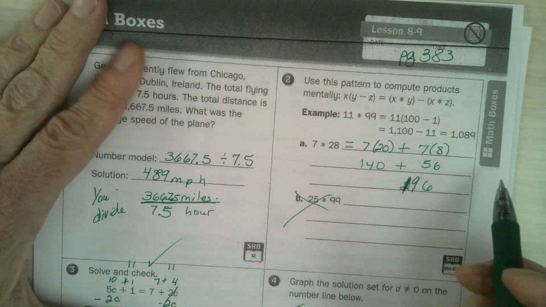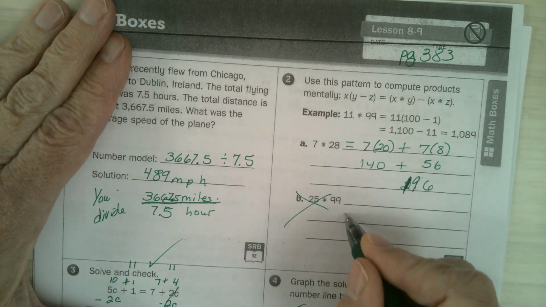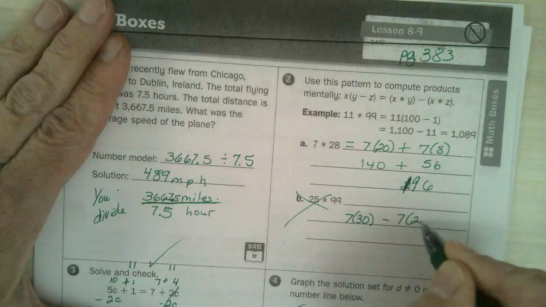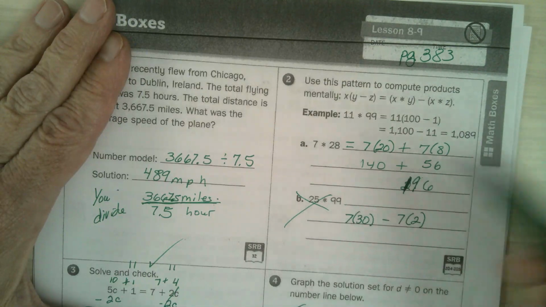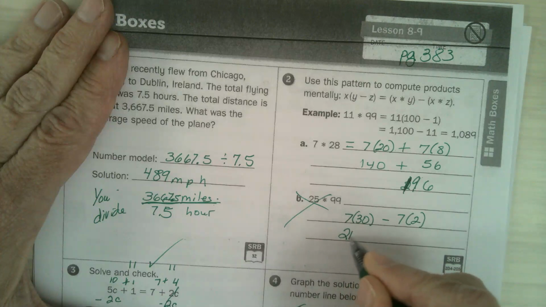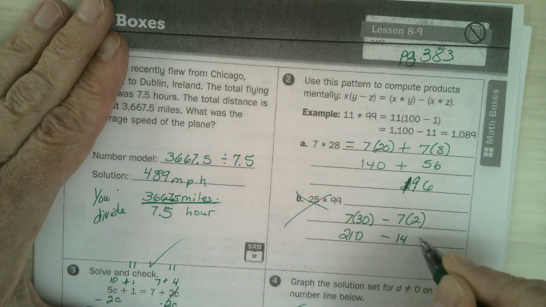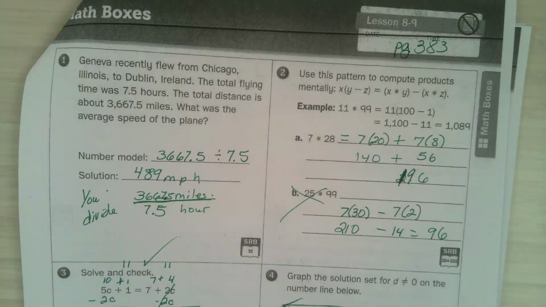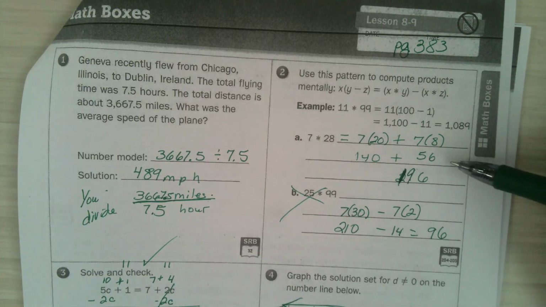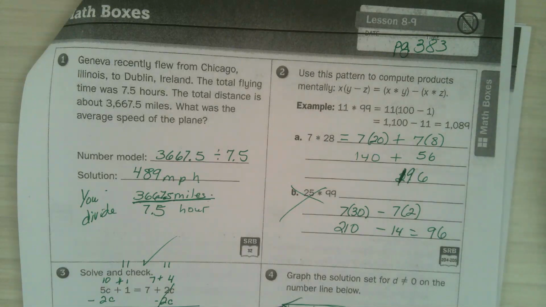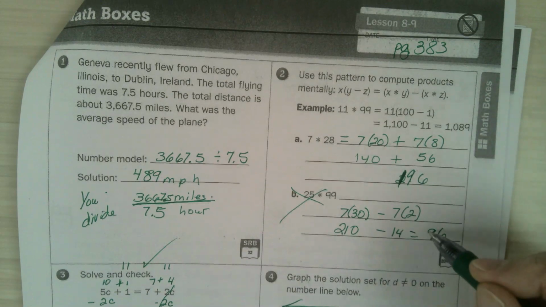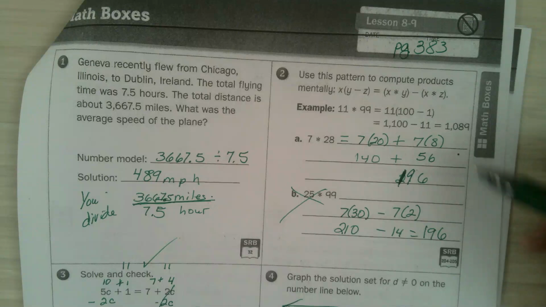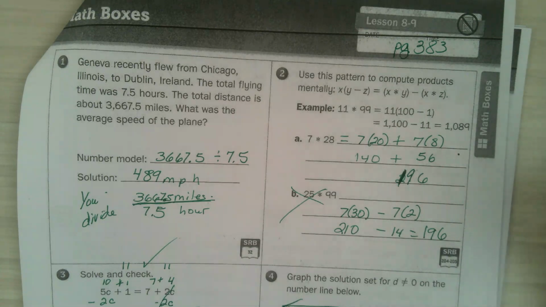Now you could have done it the subtraction way like this. 7 times 30 minus 7 times 2, because 30 minus 2 is 28. And you would have 210 minus 14 equals 196. But I'll be honest, I think it's easier to add 140 to 56 than to subtract 14 from 210. Oh, I forgot the 1. Okay, I just think this is the easier way. That's why I did it that way and not the subtraction way. And you didn't have to do B.